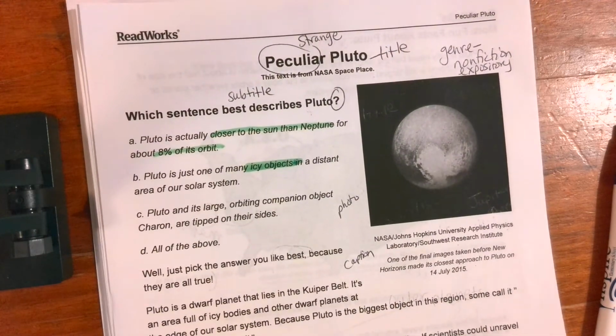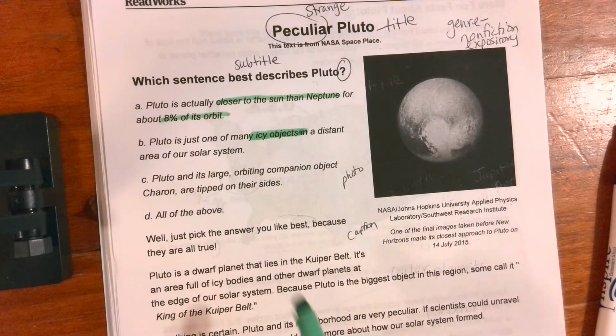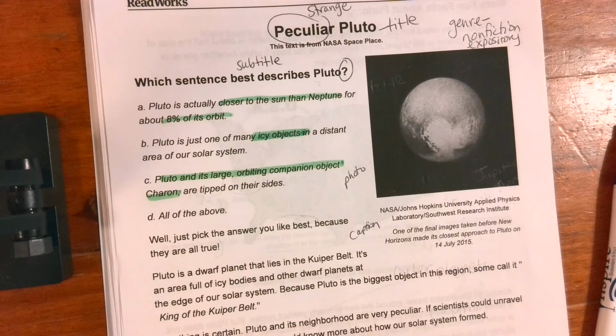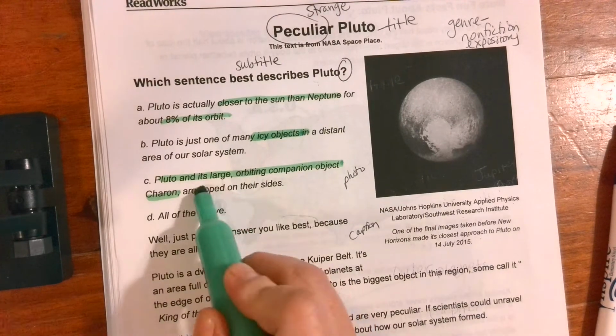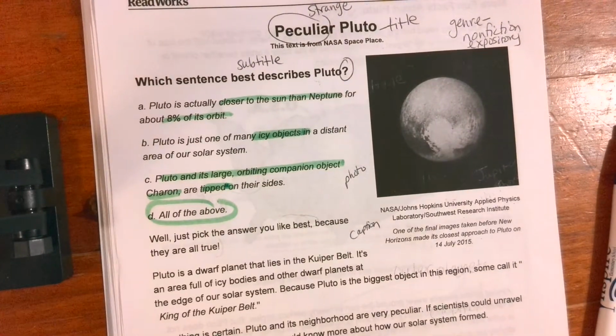Pluto and its large orbiting companion object, Charon, are tipped on their sides. So it's not really a moon. They're calling it a companion or friend, and they're tipped. And the answer to this question is all of the above.